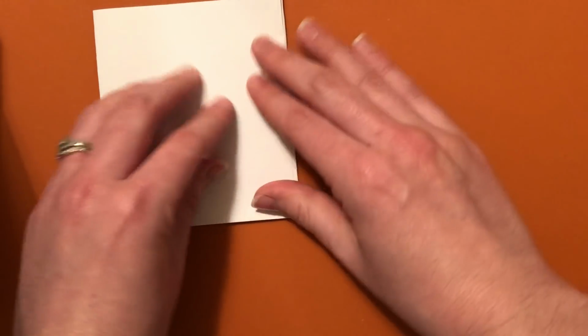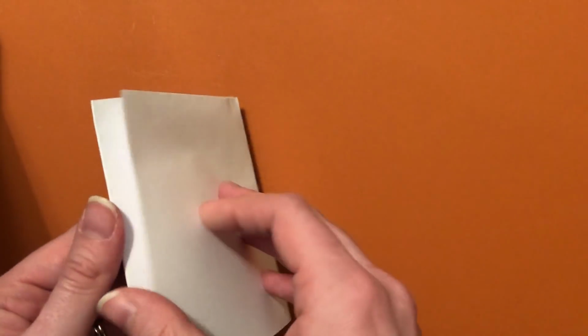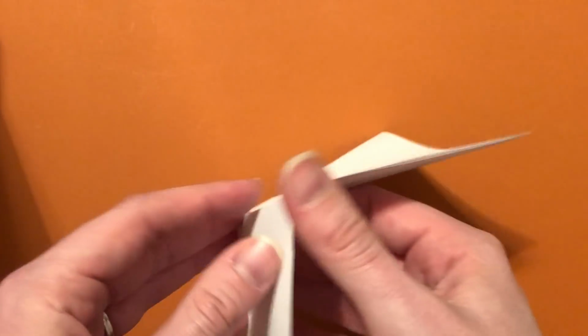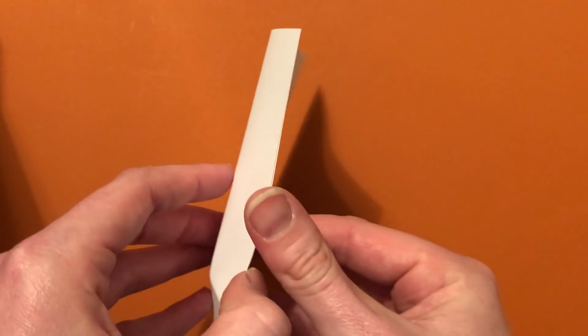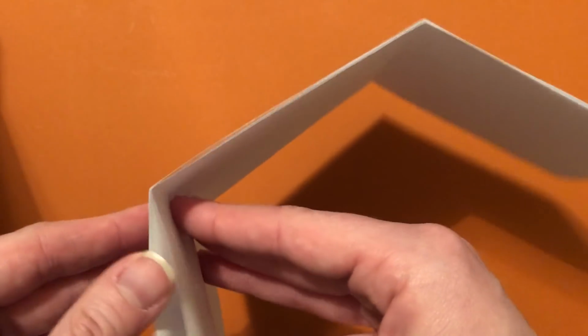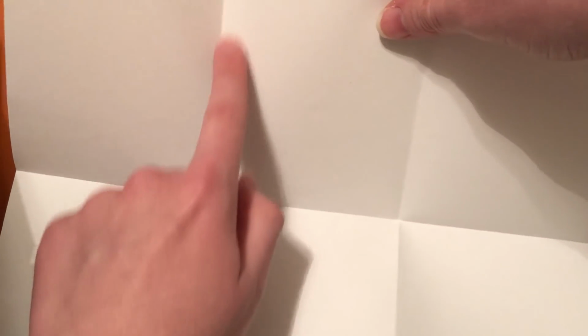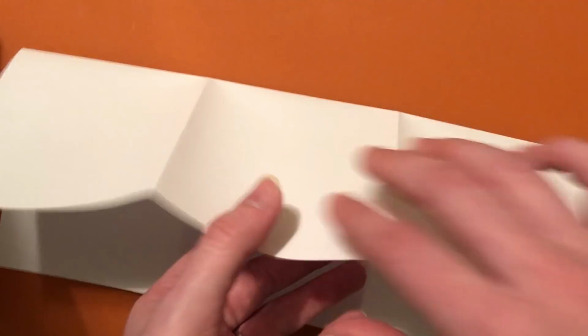Hopefully the camera doesn't shake too much. Alright, so now I have this piece right here, so that when I unfold it, I have it in thirds, and now I have it when I completely, there we go. When I completely unfold it, I have 6 different pieces. I'm going to take my top 3 pieces right here and cut along these lines so that I have 3 flaps that fold up.